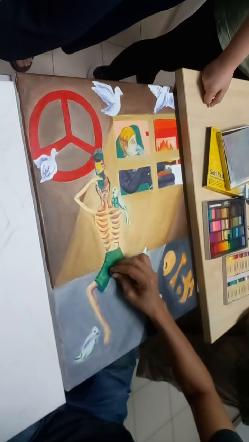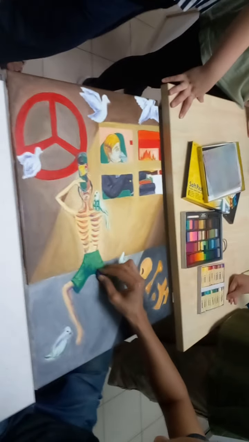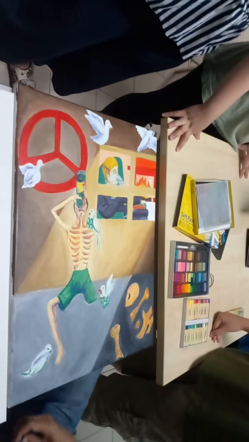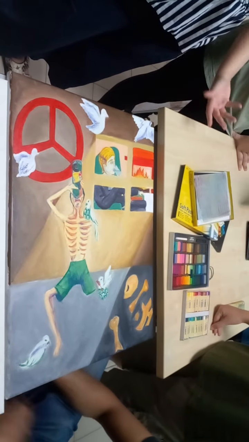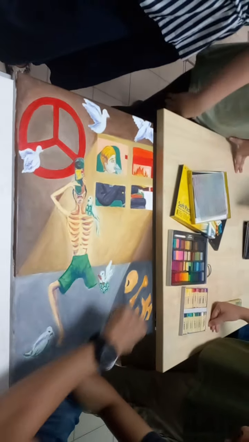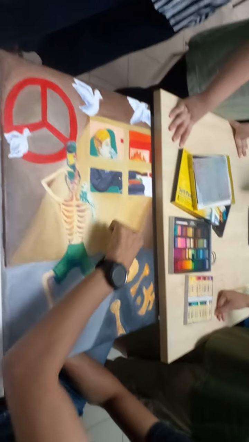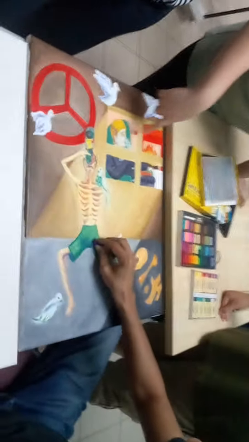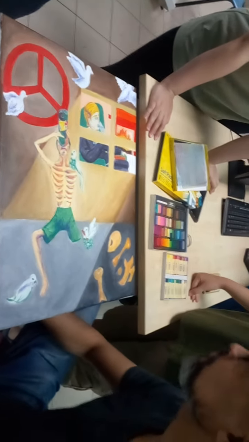Same goes to this part. What are these? The background. What are these? The wall. Light from the room.